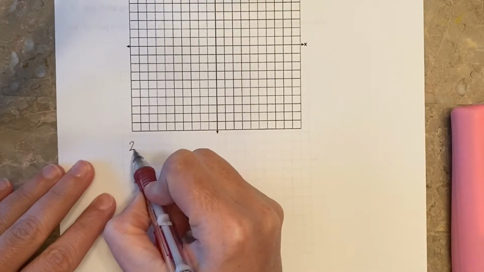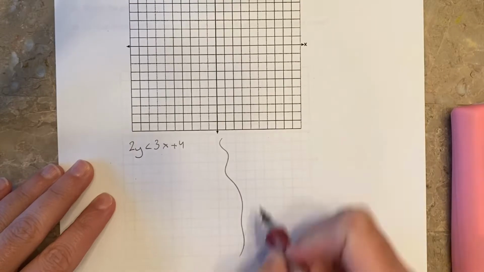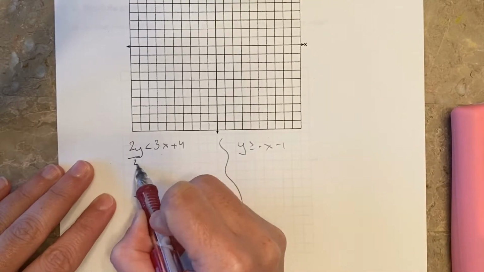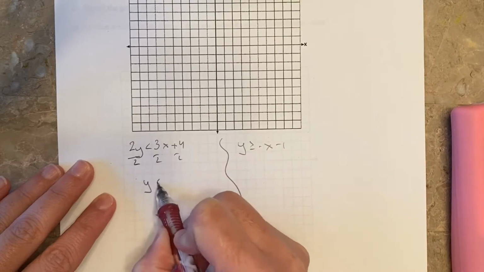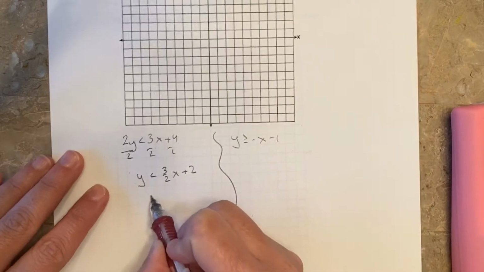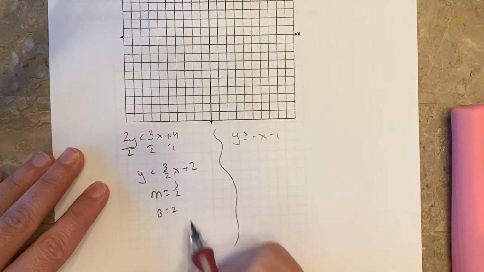So we have 2y is less than 3x plus 4. And then we have y is greater than or equal to negative x minus 1. So we're going to divide everything by 2 to get this in slope-intercept form. Y is less than 3/2 x plus 2. We want to list our slope of 3/2, our y-intercept of 2.